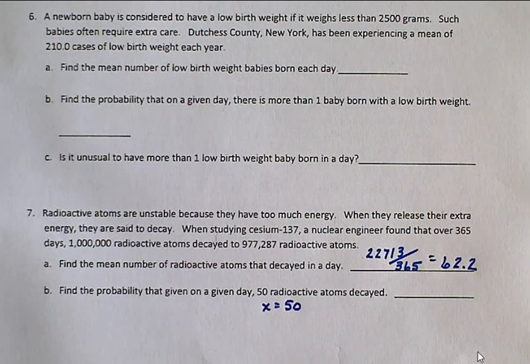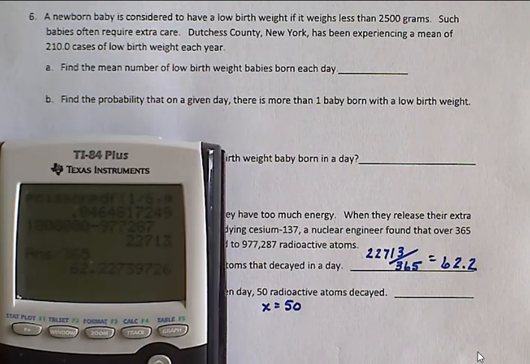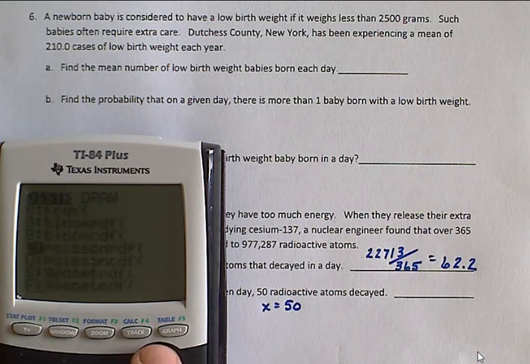Well, again, now that I've got those two numbers, I'm going to go to the calculator. So I'm going to clear that. Go second, vars. I'm going to arrow down to Poisson PDF.